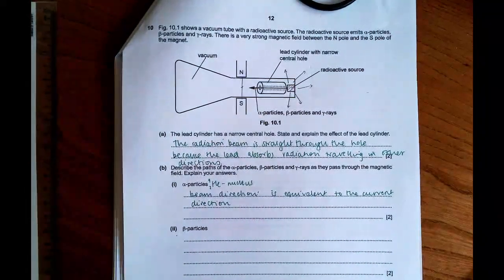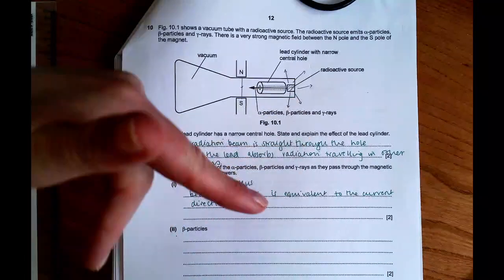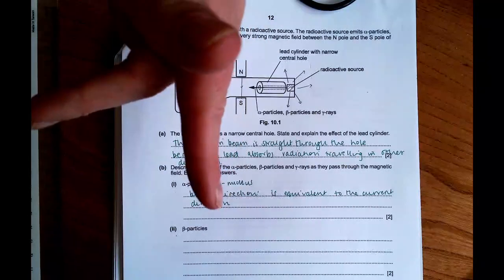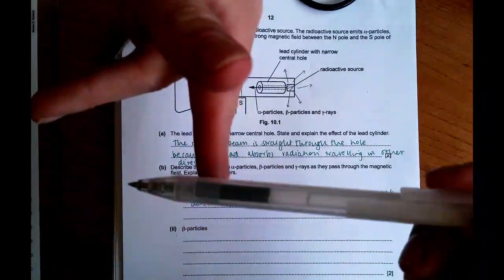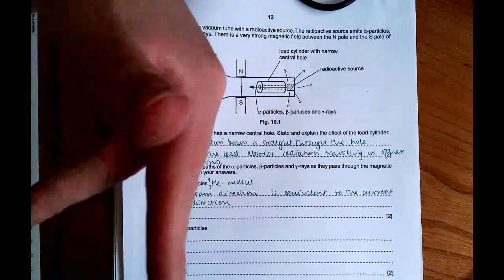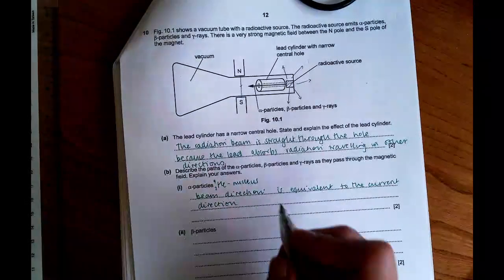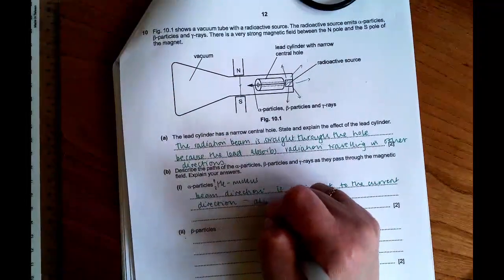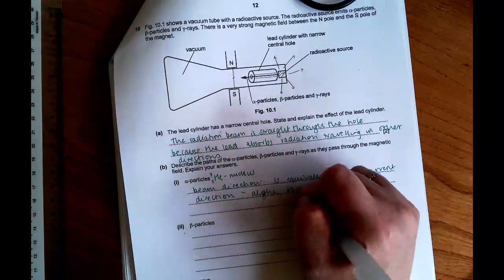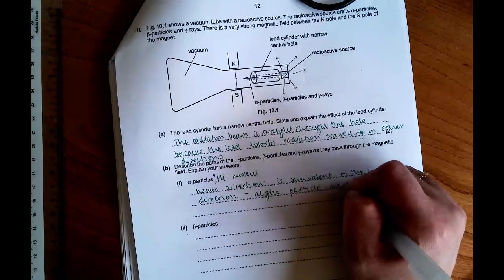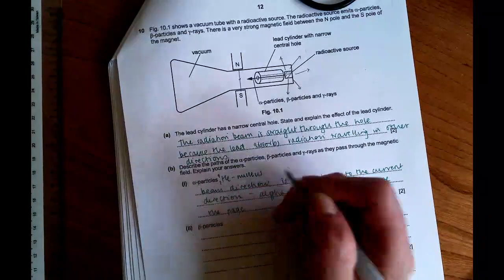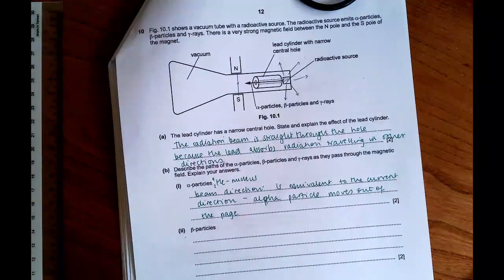Now I'm going to use my left hand rule to work it out. The field, which is my first finger, needs to point down the page. My middle finger is going to point in the same direction as the beam, so to the left. Hopefully you can see my thumb is coming up towards the camera, it's coming out of the page. So the alpha particle moves out of the page.